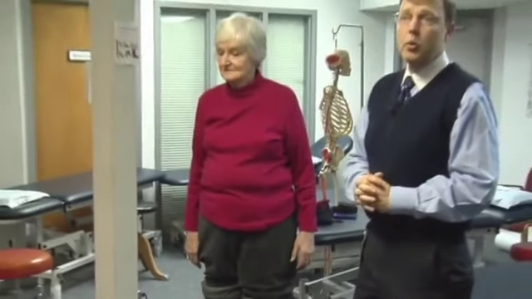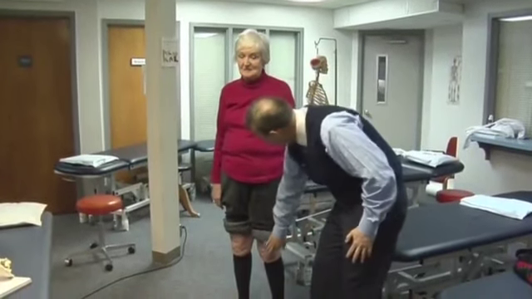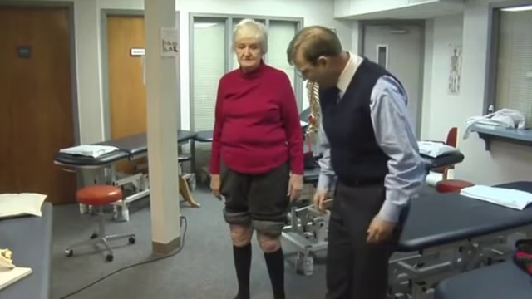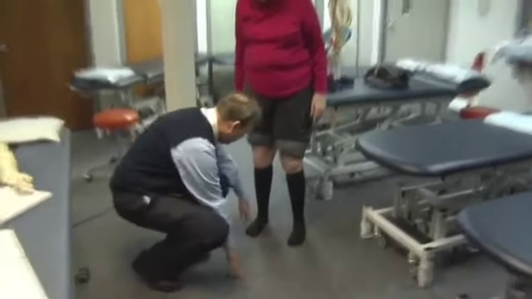We may also notice when we have her walk that she has an antalgic gait as a result of that. Now, I'm assuming you have not had surgery on this? Correct. Okay, just the one on the right. The first thing I'm looking at is her feet, and you can look at the arches.